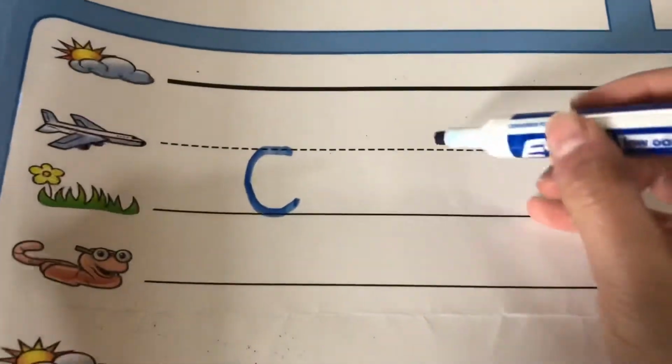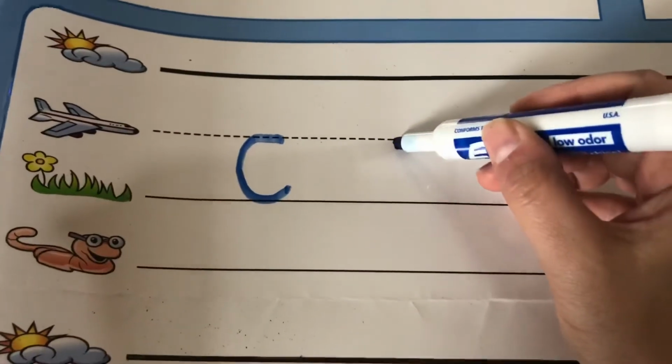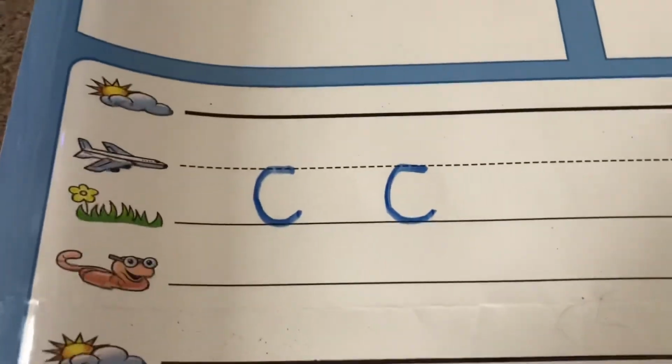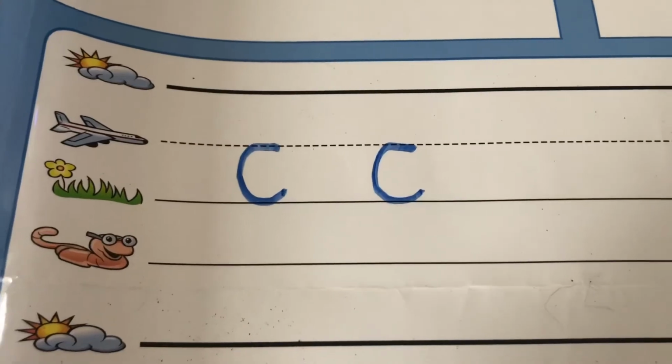Same thing. Start at the plane line, fly backwards, go down and around to the grass line. And that is the letter C. C, cat, k.